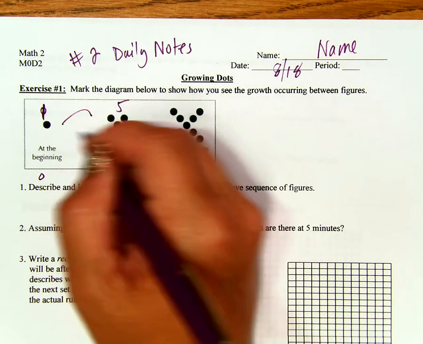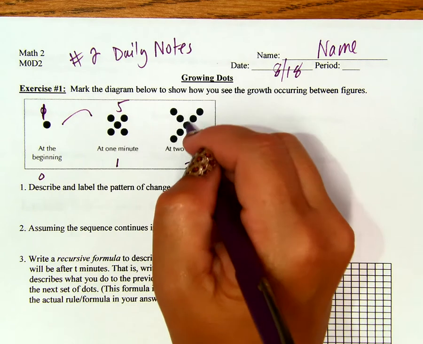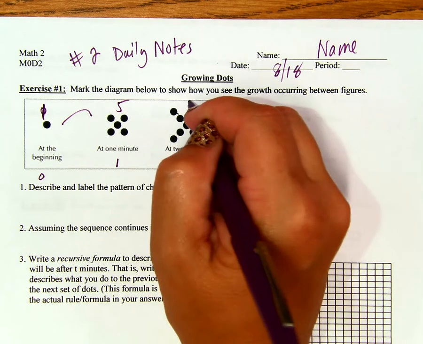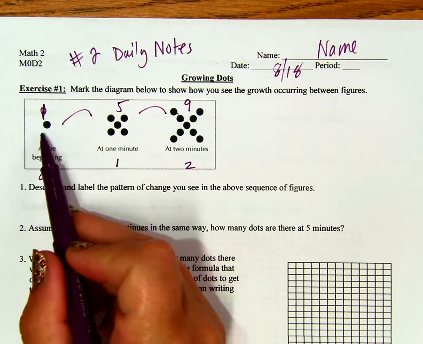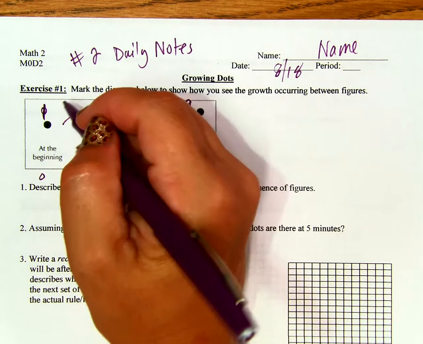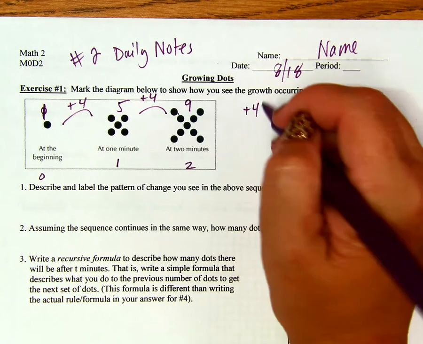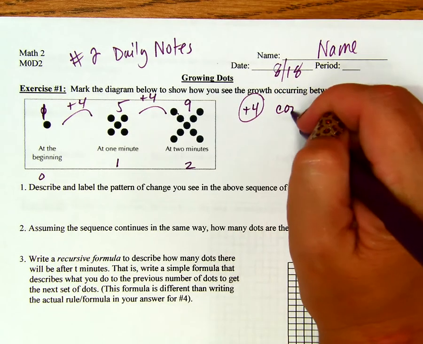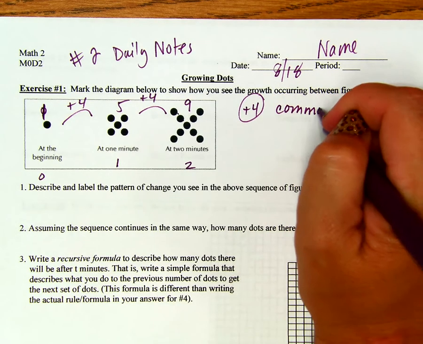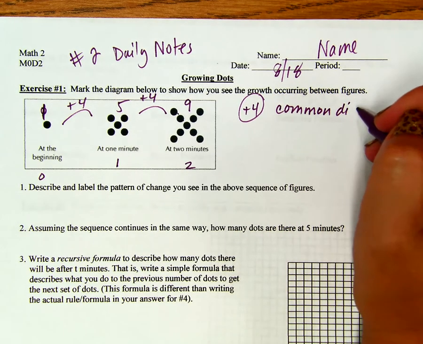We're starting to notice a jump between the two. 1, 2, 3, 4, 5, 6, 7, 8, 9. So what's the jump from 1 to 5 and 5 to 9? We'll notice it's an increase of 4 each time. That plus 4 is called something. Back in Math 1, we had some vocab words for this. It was called the common difference.